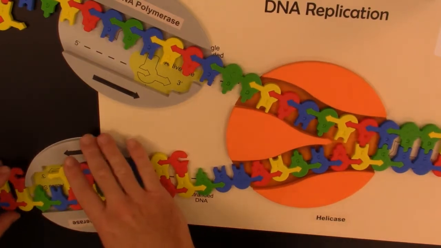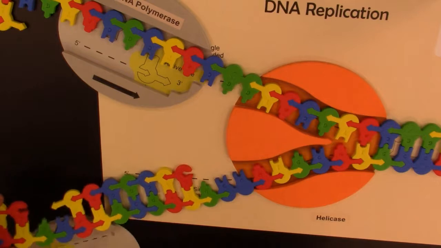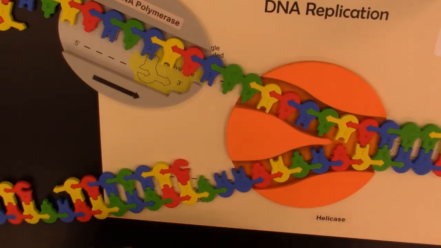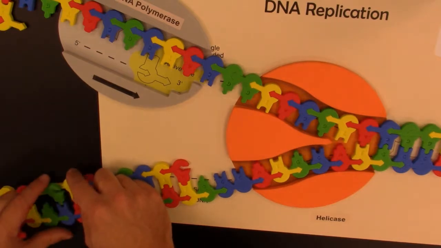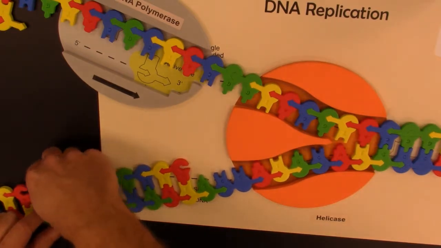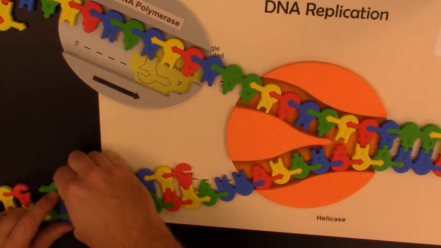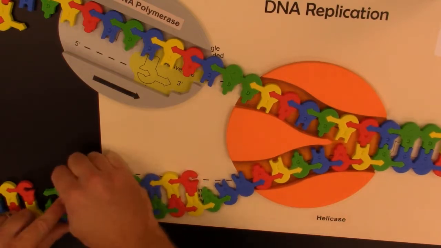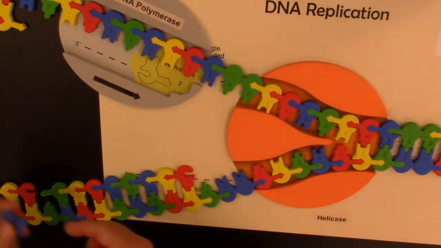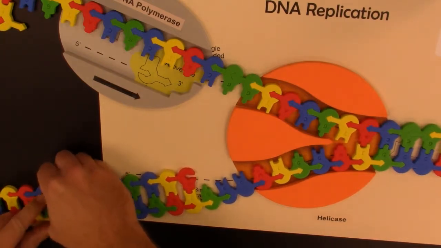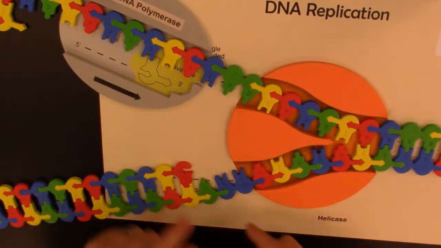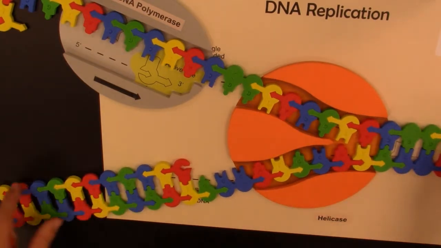So at that point, it detaches, and there would be another enzyme that would put this all together here, these final pieces. These two fragments, right? And so we see it is a discontinuous process.